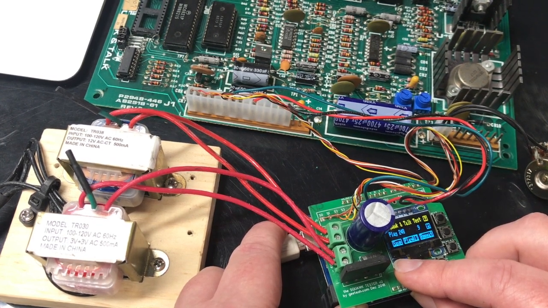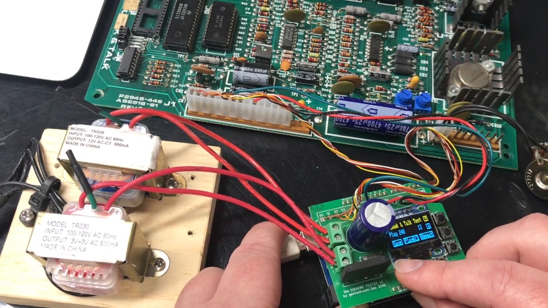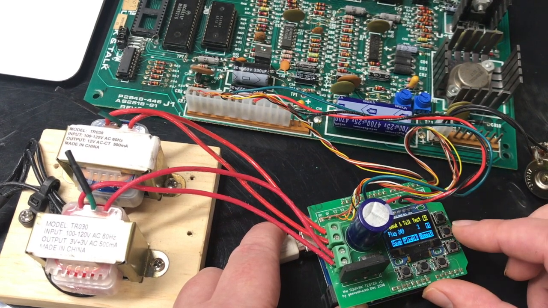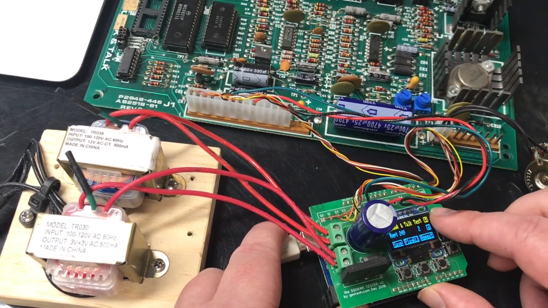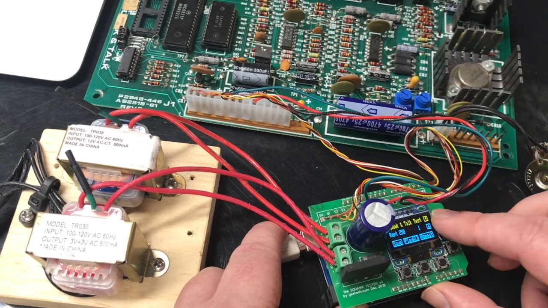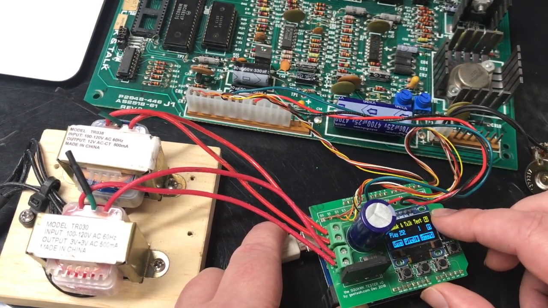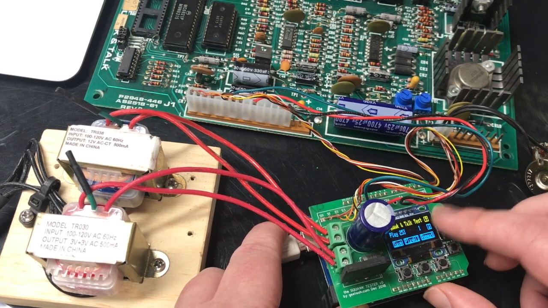Hopefully it shuts off. Some of these don't. Oh, that one does. Nothing at 249. Nothing at 250. Nothing at 251. 52. 53.